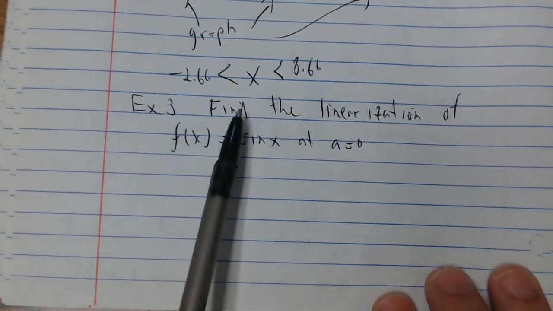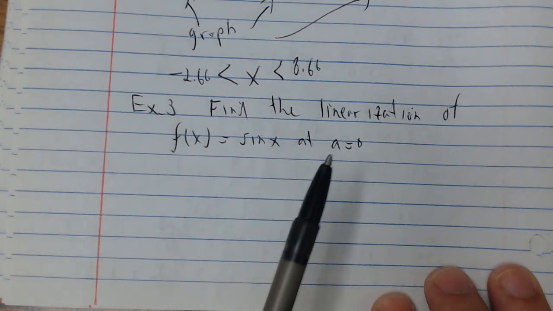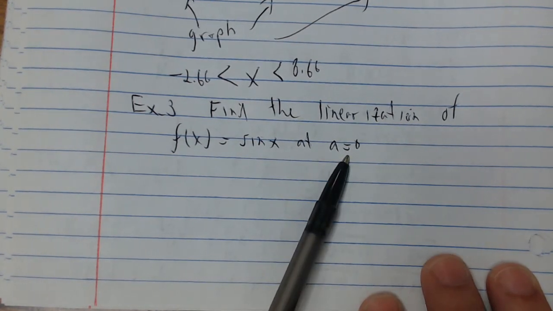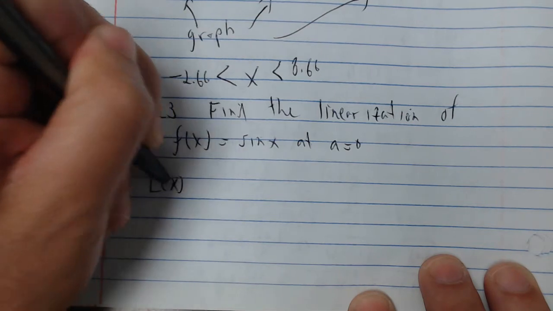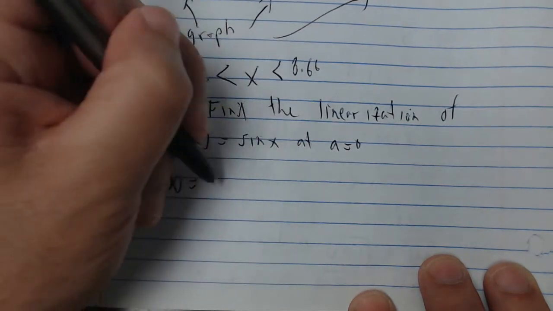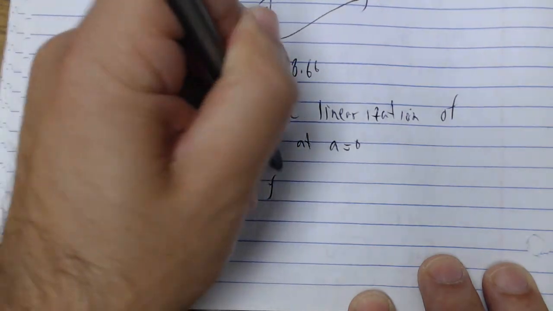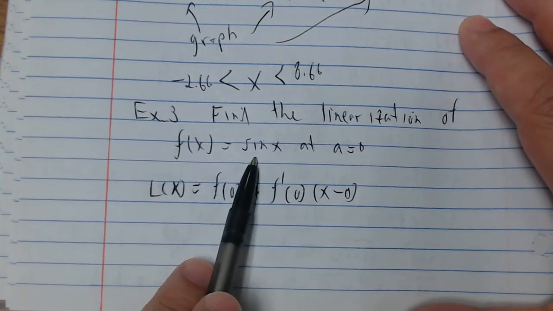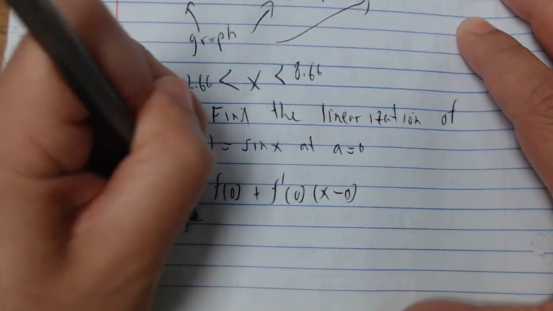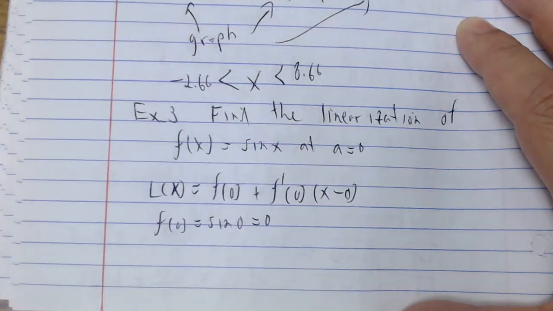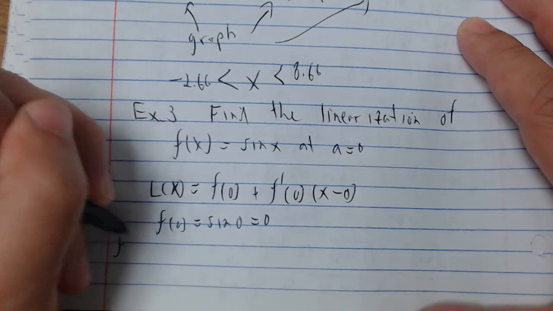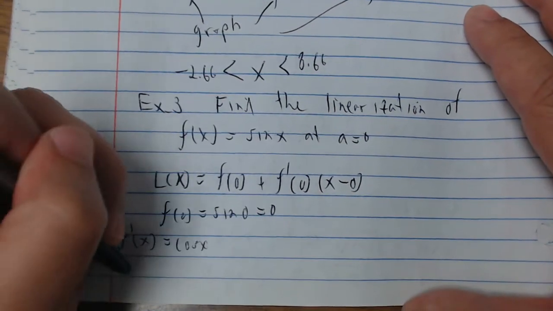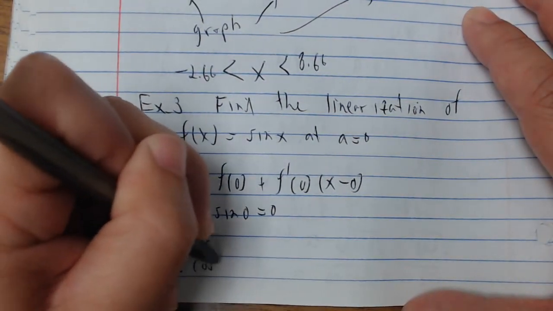Okay, so if I take the linearization of f of x equals sine of x, I need to find basically the equation of the tangent line to this curve at a equals 0. What is it that we know? By definition, our linearization, which is the equation of the tangent line, that's all it is, will be f of 0 plus f prime of 0 times x minus 0. F of 0 is not hard to find because f of 0 is just sine of 0, and sine of 0 is 0. Then we need to find f prime of 0. Well, f prime of x, the derivative of sine x, is just cosine of x, which means f prime of 0 is cosine of 0, which is 1.